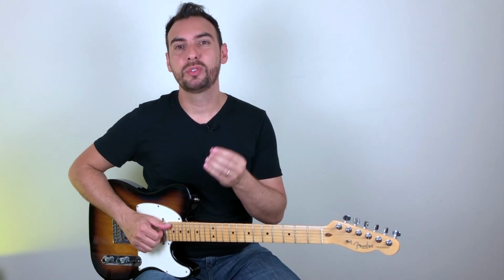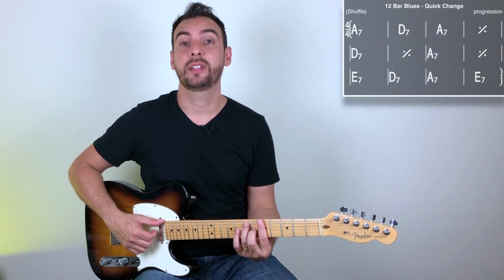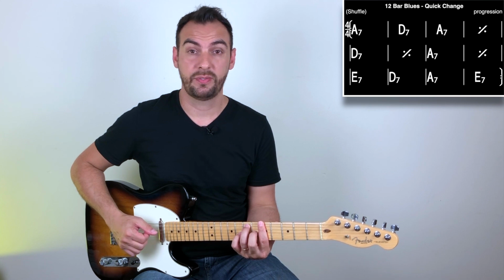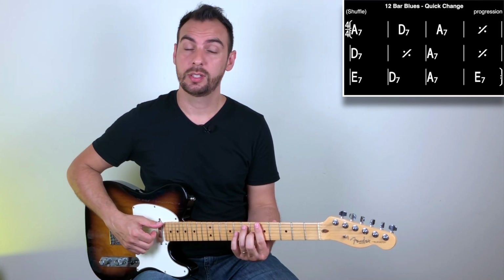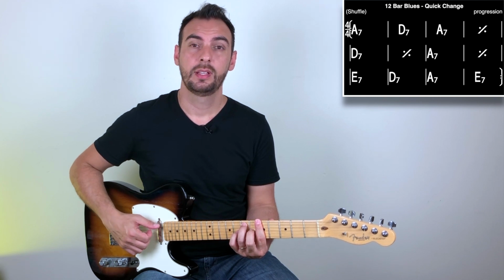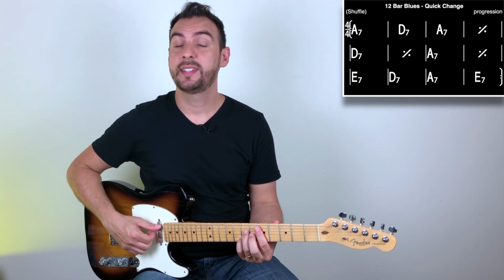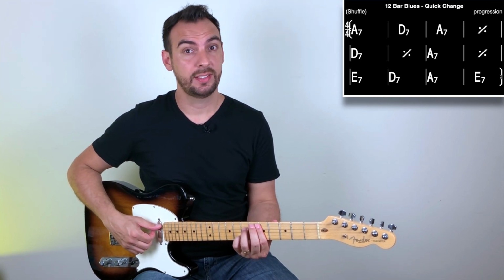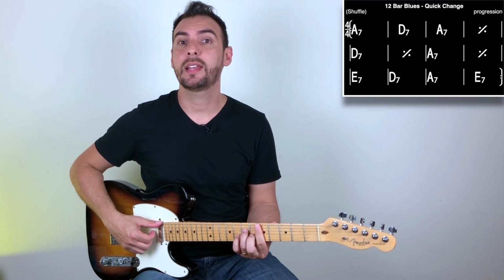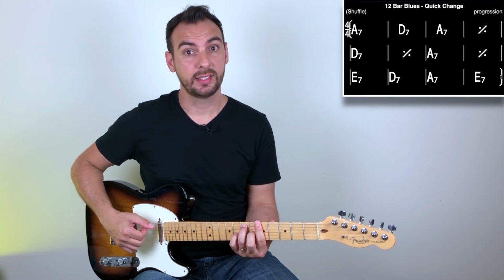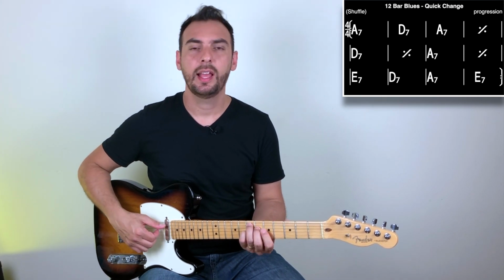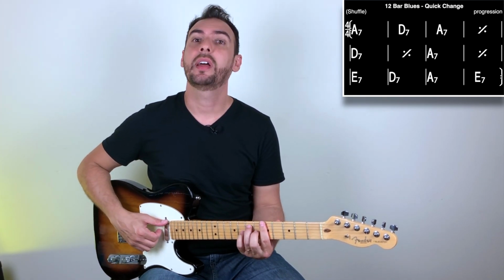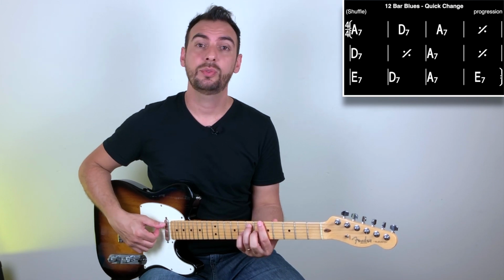In a 12-bar blues with quick change, we're going to play the chord A7 at the first bar, D7 on the second bar, the next two bars A7, then we move to D7 on bars 5 and 6, come back to A7 on 7 and 8. Then we play 9 and 10 E and D7, then 11 A and 12 E.